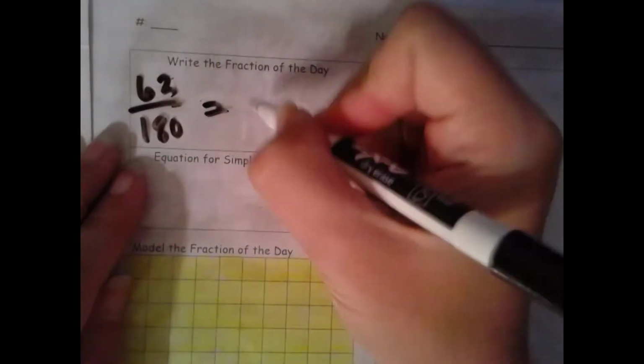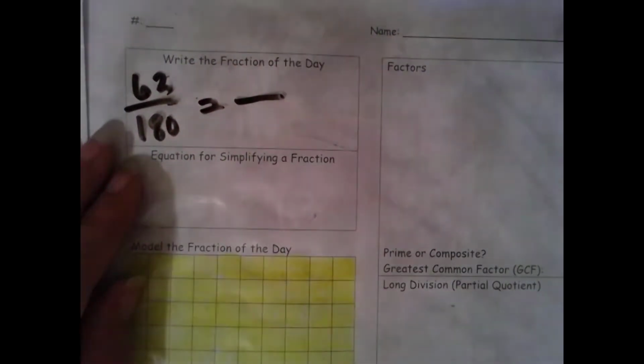Get this filled in. All right, let's get down our beginning fraction: 62 days out of a total of 180 school days. Let's find the factors of our numerator, which is 62.